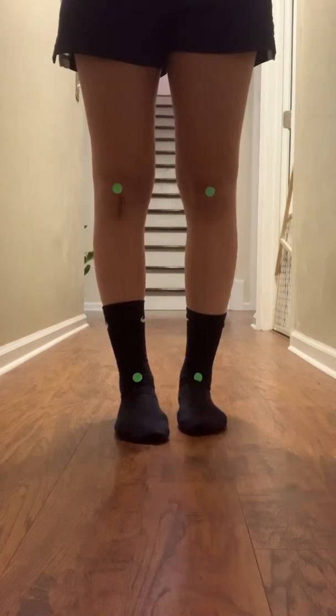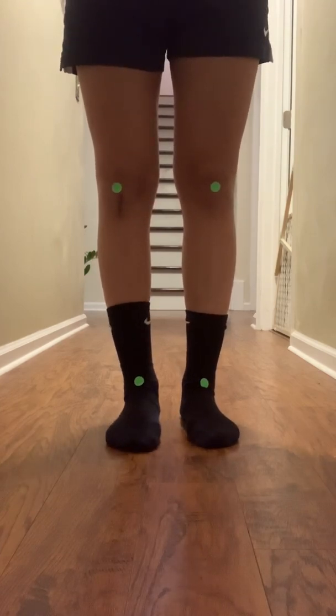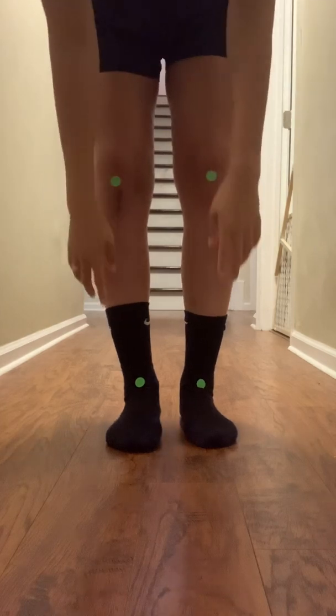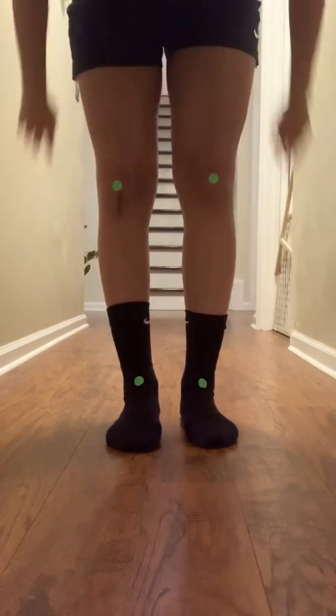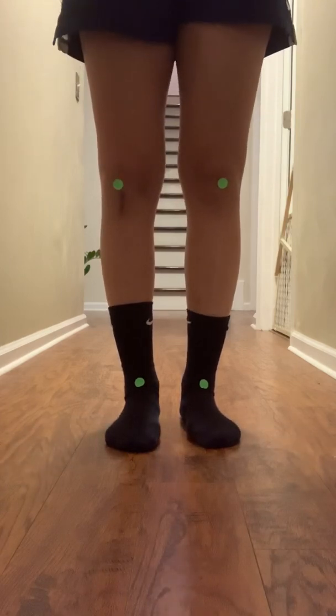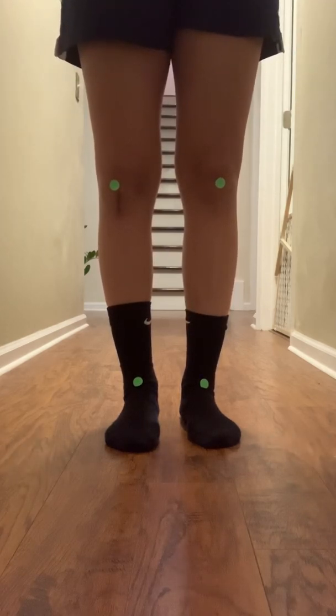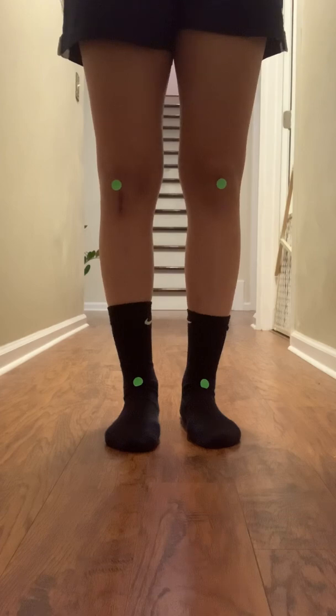Now, can I compensate for that? Absolutely. If I turn my feet forward, now my feet are forward, however, that forces my femurs and the anterior aspect of my knee more lateral. So this would be more inefficient and cause a little bit more energy expenditure.